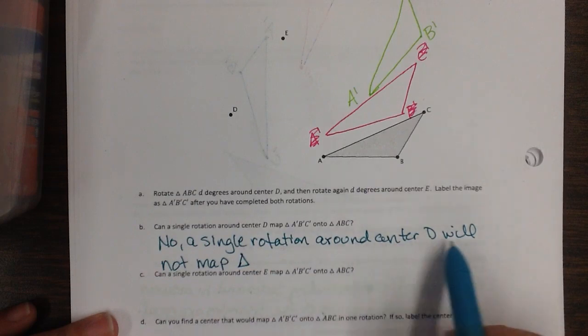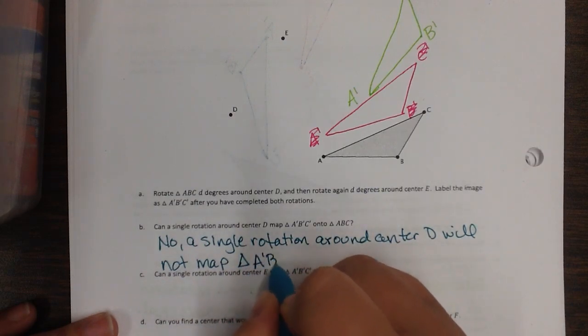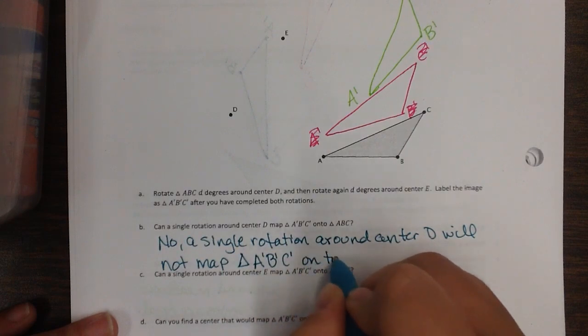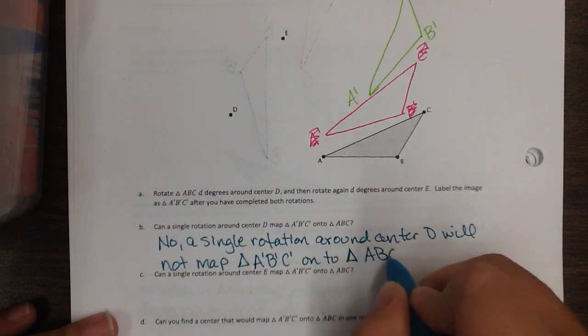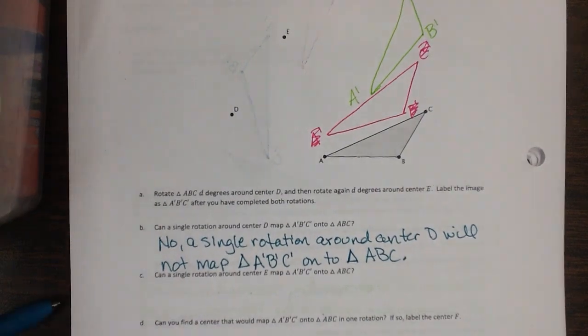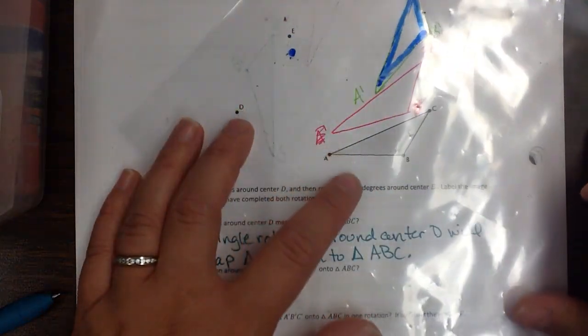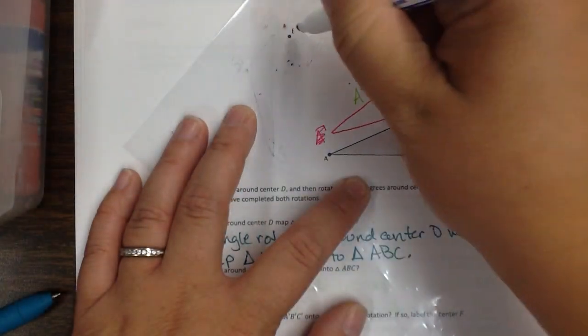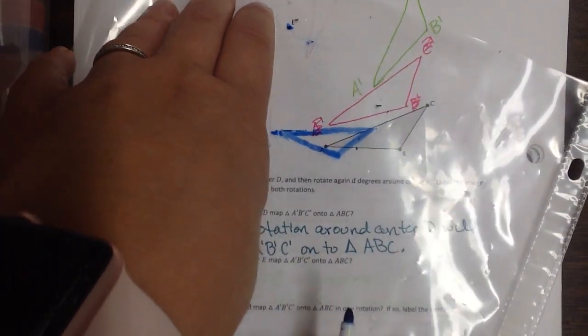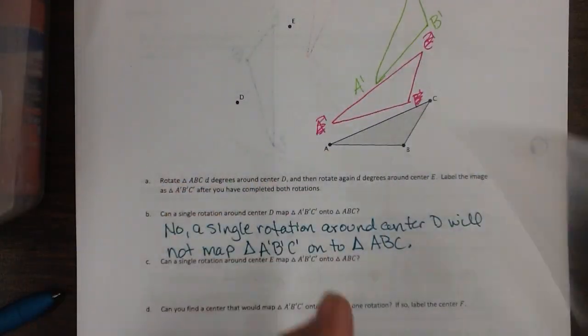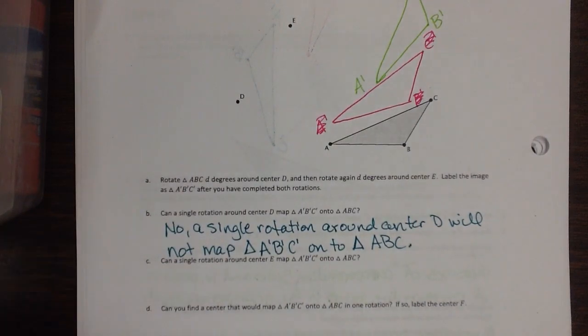So a single rotation around center D will not map triangle A prime, B prime, C prime onto triangle A, B, C. Then a single rotation around E. Okay, so if we go with E, I guess I should line it up. If we hold it there and we rotate it, there is not one single rotation that will map A prime, B prime, C prime back onto A, B, C.